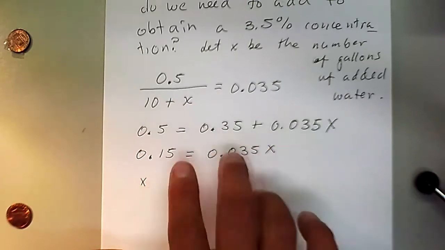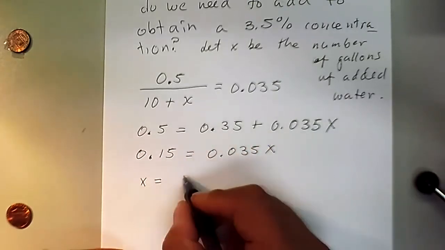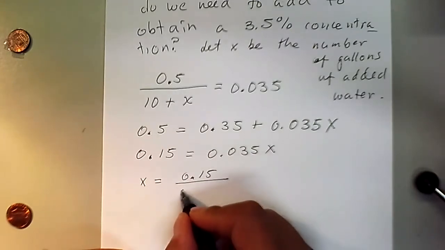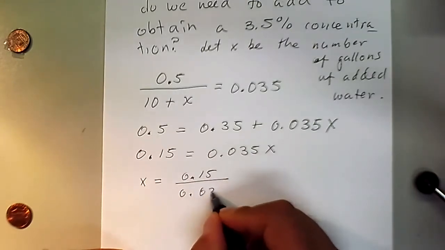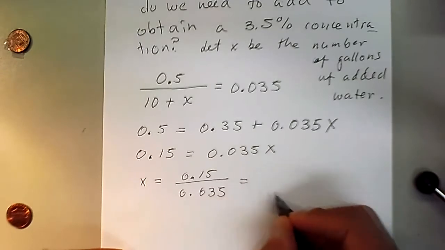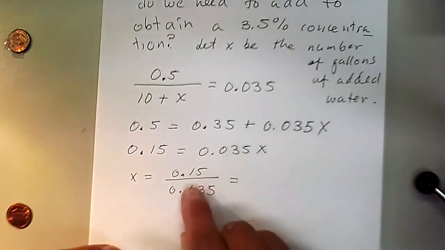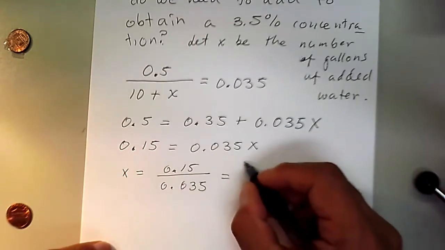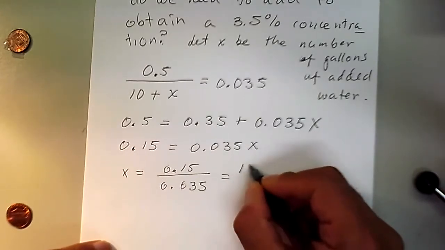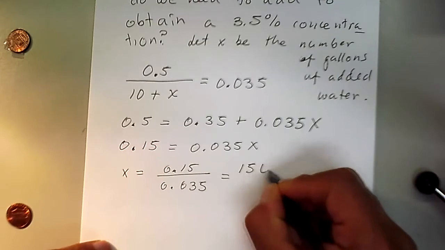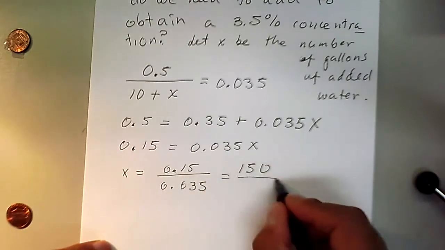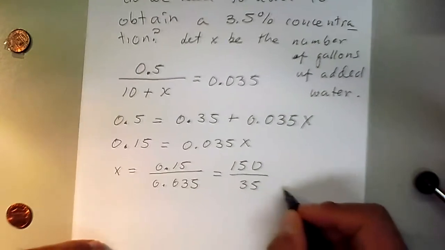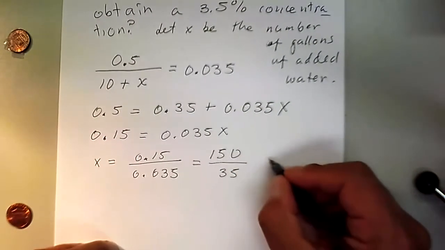So, and I'm going to switch those two around. So x is equal to 0.15 over 0.035. I'm going to multiply by 1,000 to get rid of the decimal point. We typically want to end up with fractions. So 150 after we multiply by 1,000 over 35. And then we can divide by 5.